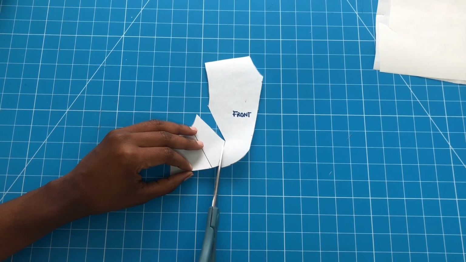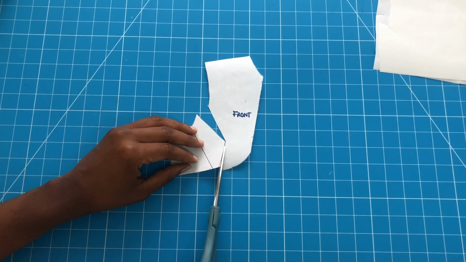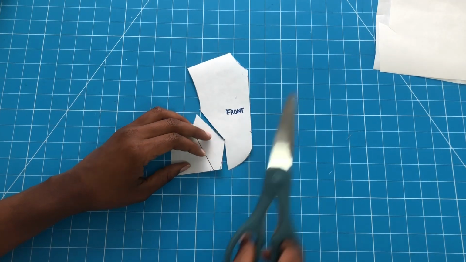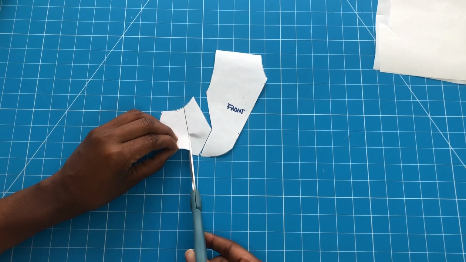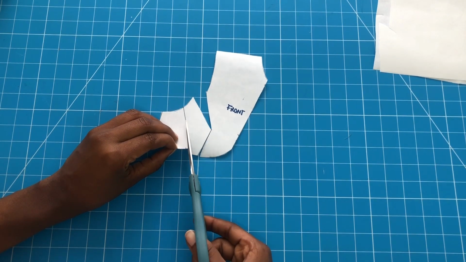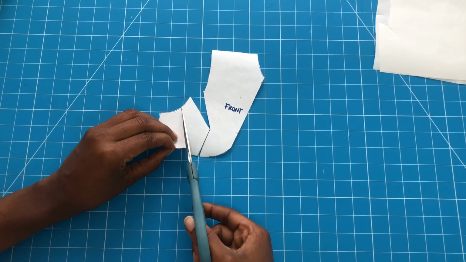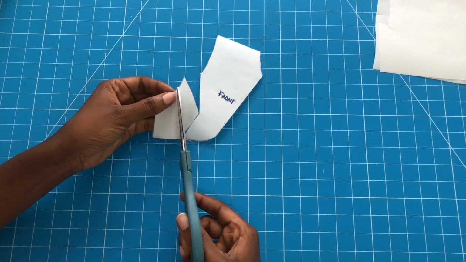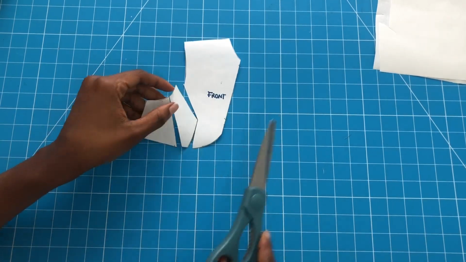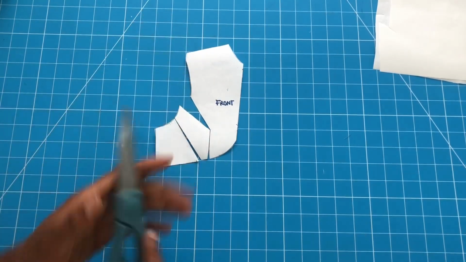So I'm slashing this one to close the dart. And then I'm slashing the line to create more gathers. So you want to cut to the point and not through, so you don't want to separate any of the pieces.